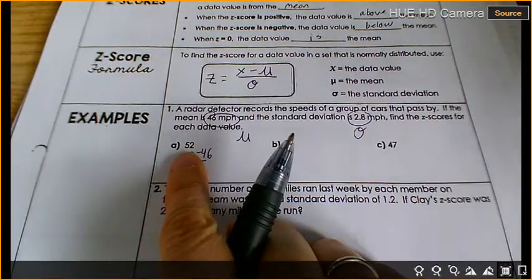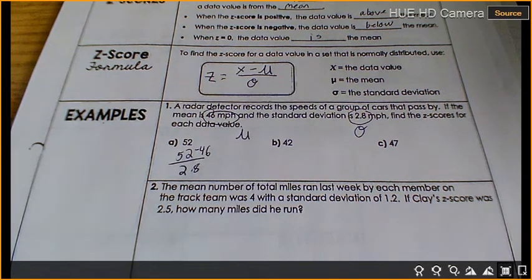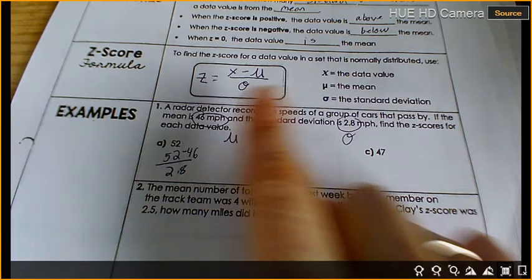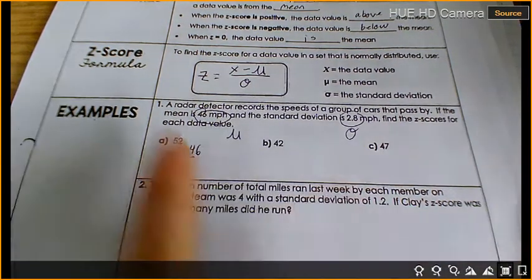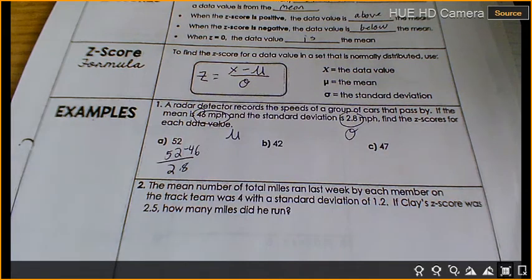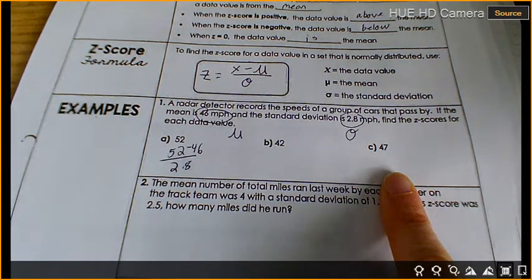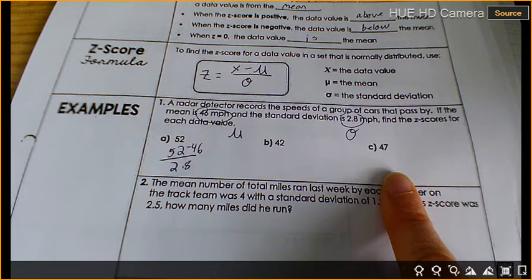How'd you get 52? Because it says A is 52. So you have to do it for all three of them. It tells me right here that my mean is 46, that my standard deviation is 2.8, and then it says find the z-scores for each data value. So the data value is X. These are like problems. It's not multiple choice, not like pick A, B, or C. You figure out each one of them. There are 3 separate problems here. This is problem A, this is problem B, and this is problem C.